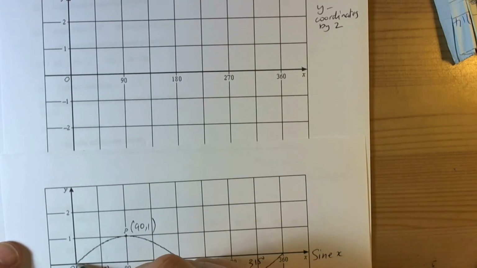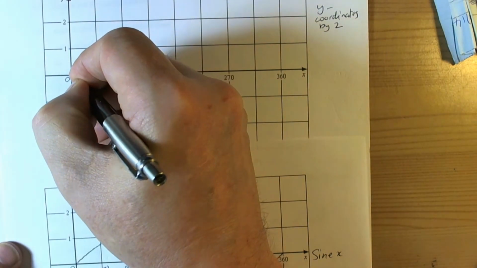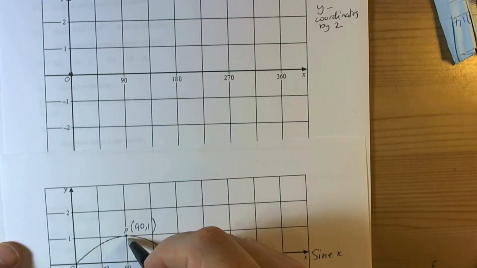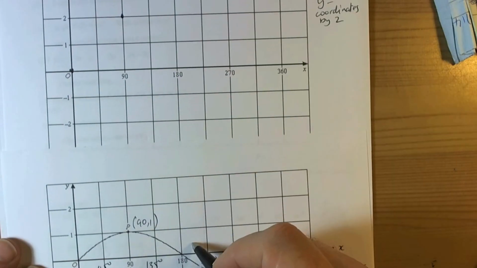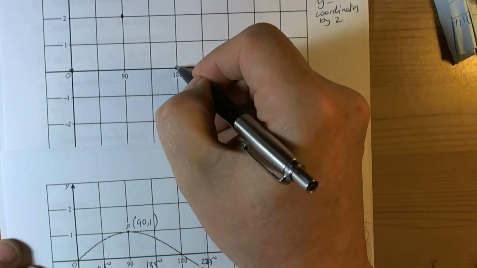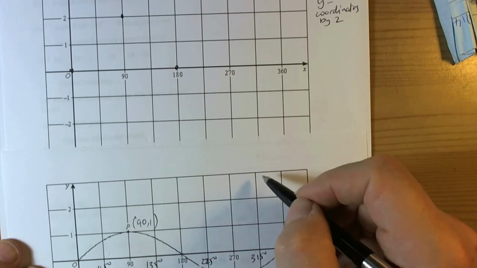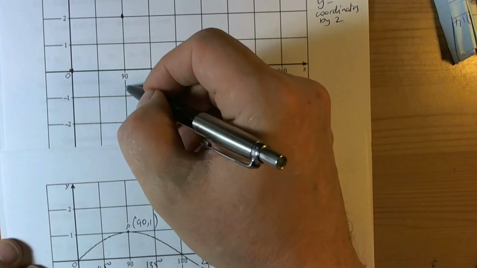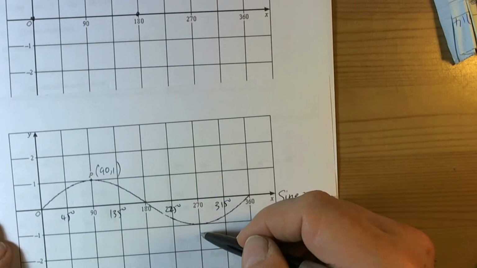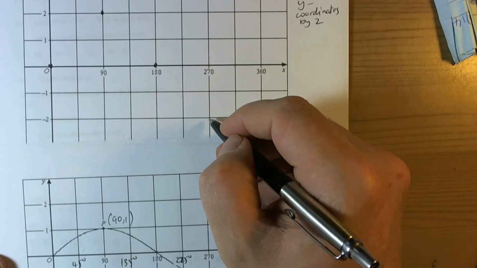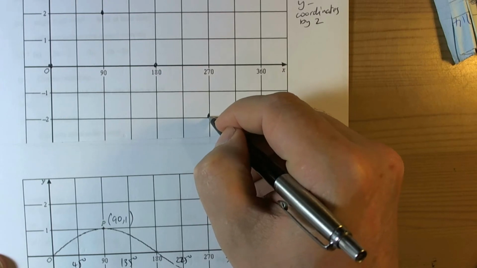So the original graph underneath might help us see what's going on. So the 0 point doubled will still be 0. The coordinate 90, 1 will now become 90, 2. The 180 coordinate was 0, so the y value was 0, so that's going to stay as 0. The negative 1 value, well, at 270 on the original curve it was at negative 1, so at 270 on this curve it's now going to be negative 2.